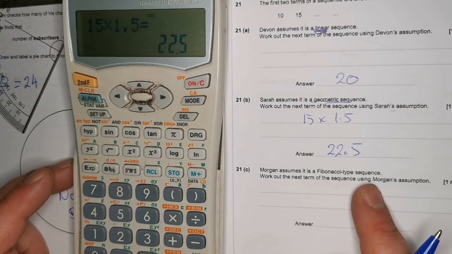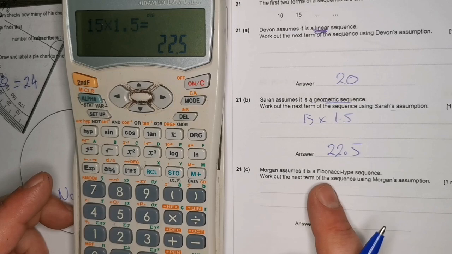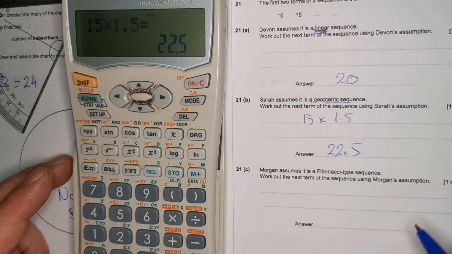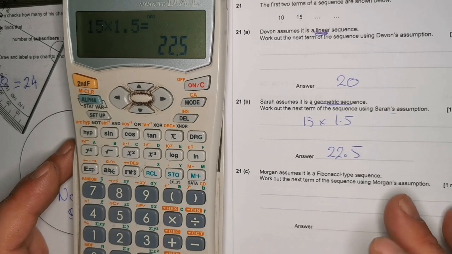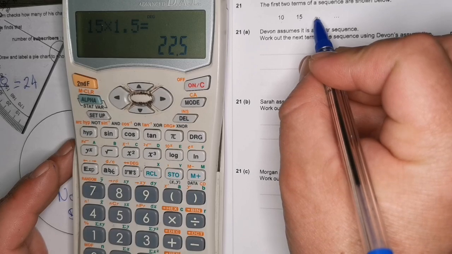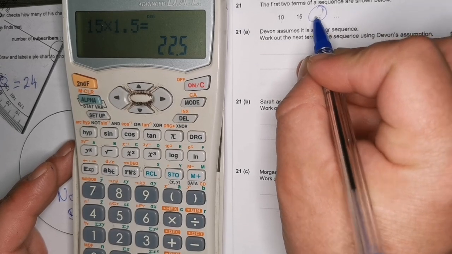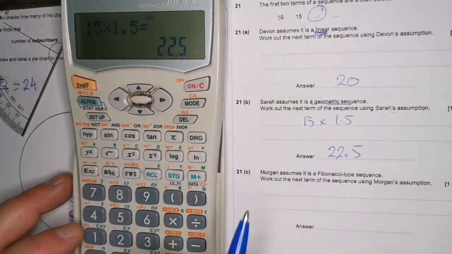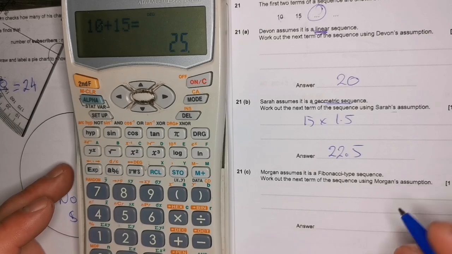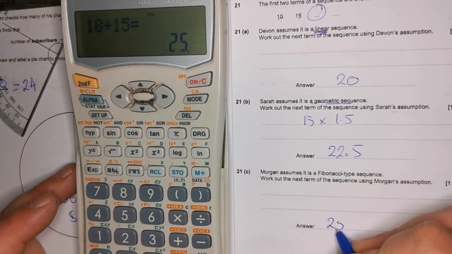Morgan assumes it's a Fibonacci type sequence. Work out the next term of the sequence using Morgan's assumption. Well, a Fibonacci sequence is where this term is created by adding up these terms together. So 10 plus 15 would give me 25.